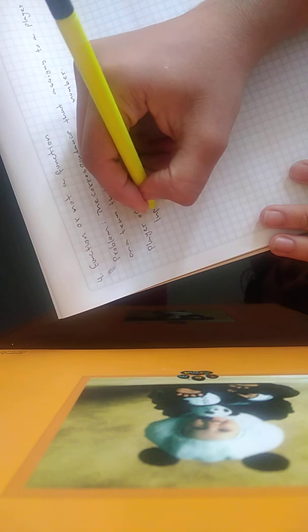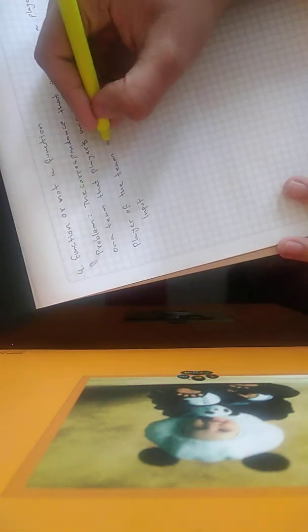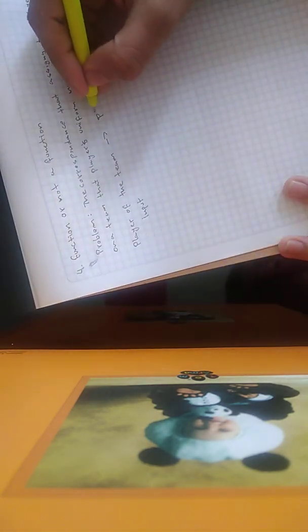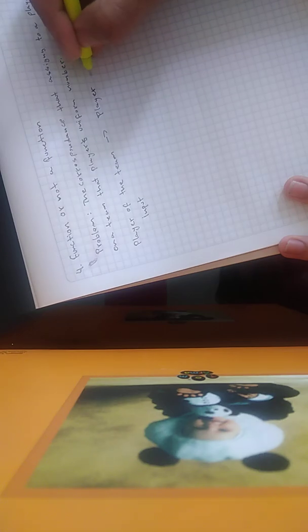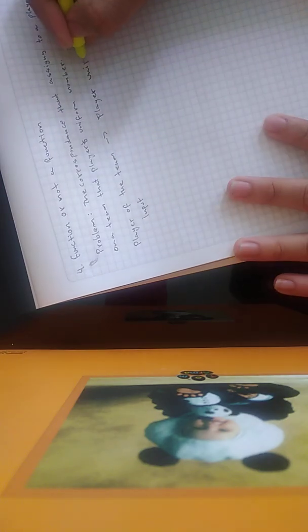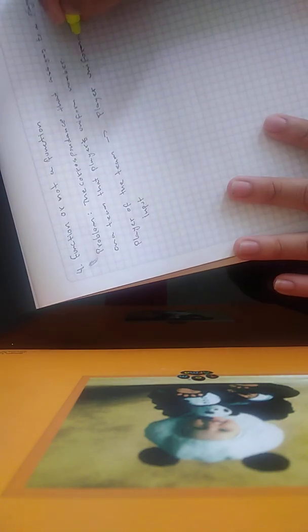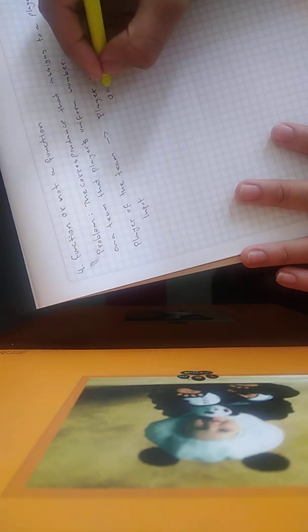I'm going to be putting an input and an output to then determine if this is a function. So this is going to be our input, that is the players of the team, and then we're going to have the player uniform. That's going to be assigned. Player uniform, and this is going to be our output.